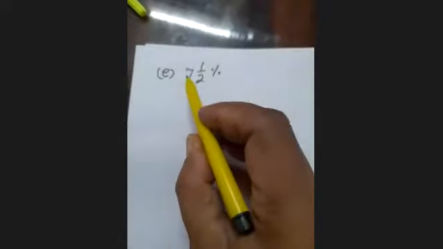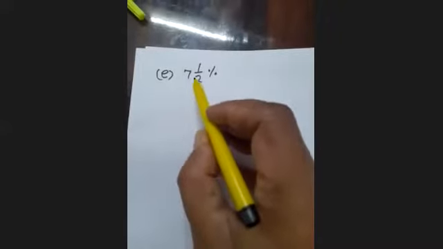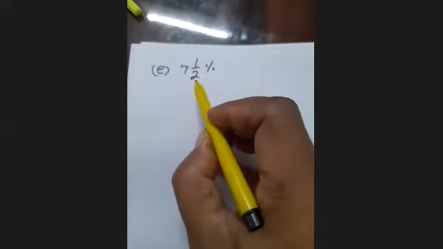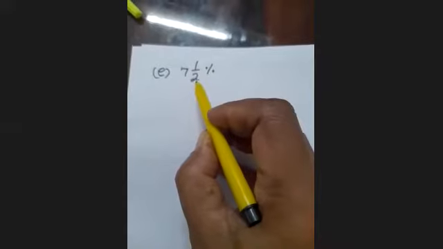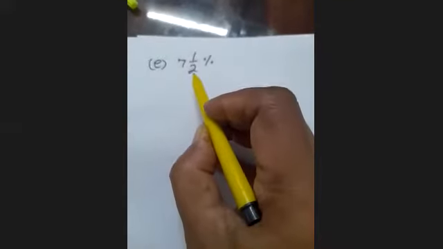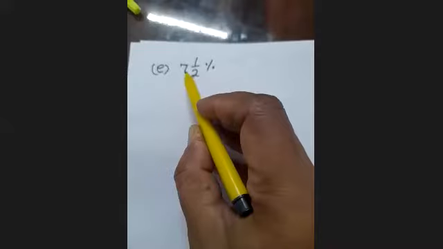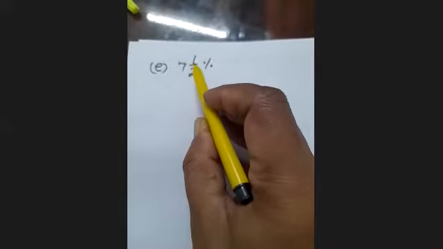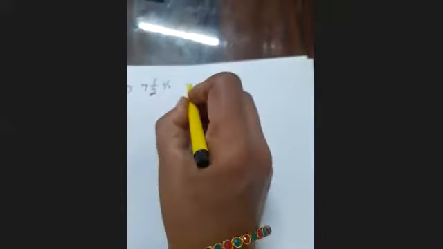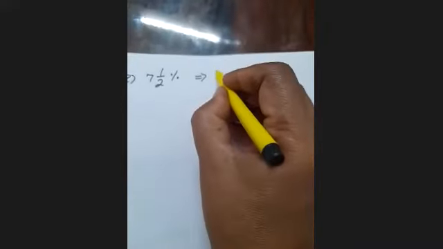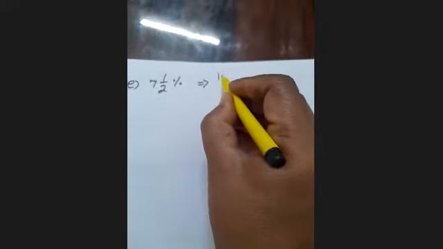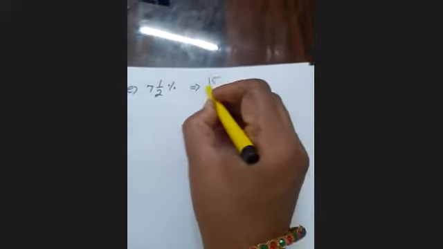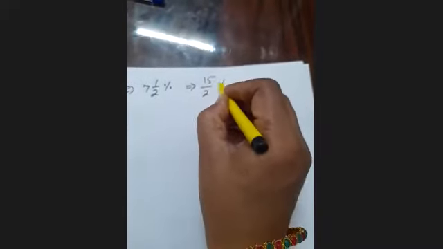First we'll convert this number as an improper fraction. For this, students, 2 multiplied by 7 is 14. 14 plus 1, 15. So the number is 15 upon 2%.